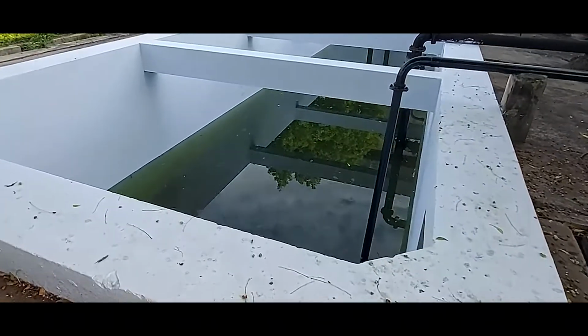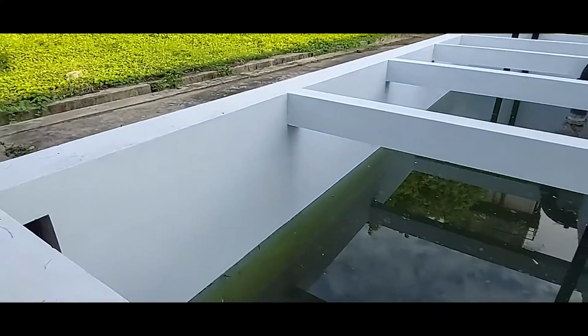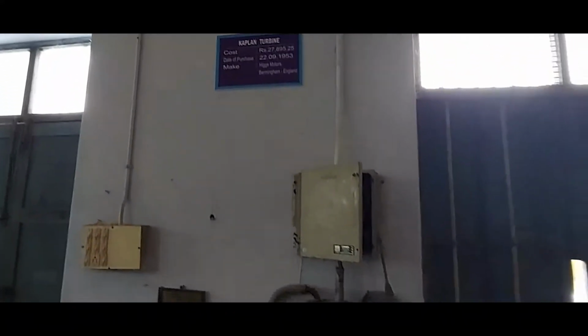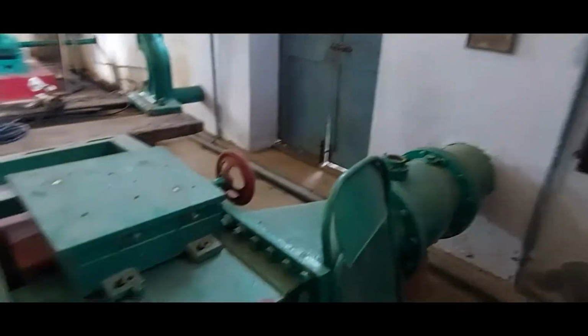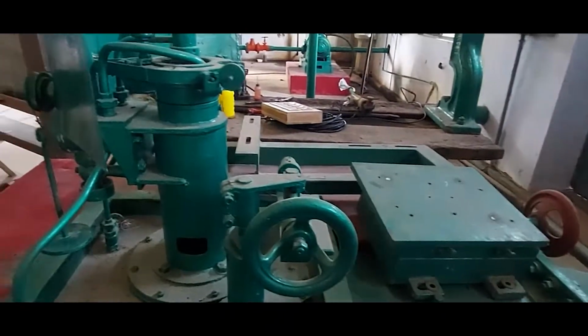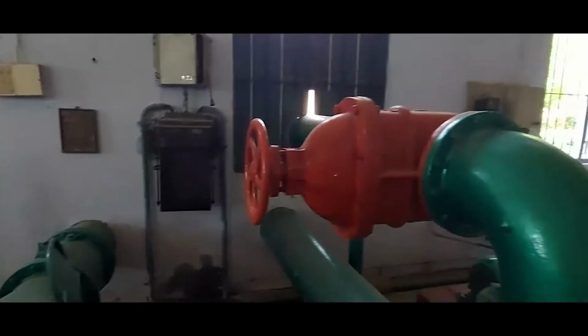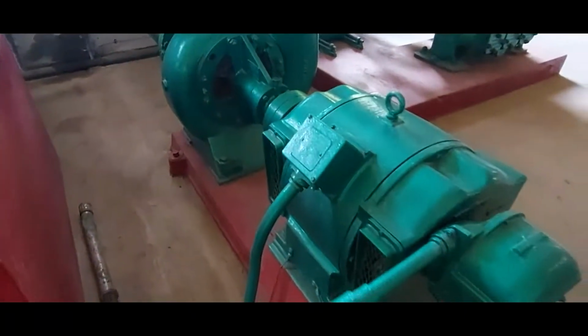Now we are able to see the sump. This is the sump in which water is collected from overhead tanks and distributed to all the experiments based on the water circulatory system. In our laboratory we have Kaplan turbine also, which is a propeller type turbine with adjustable blades. Also in our laboratory we have hydraulic flume, plunger pump, centrifugal pump, etc.